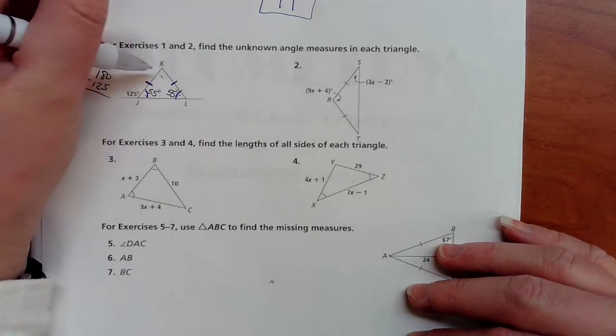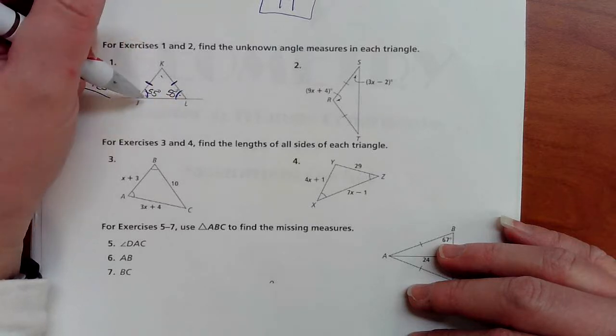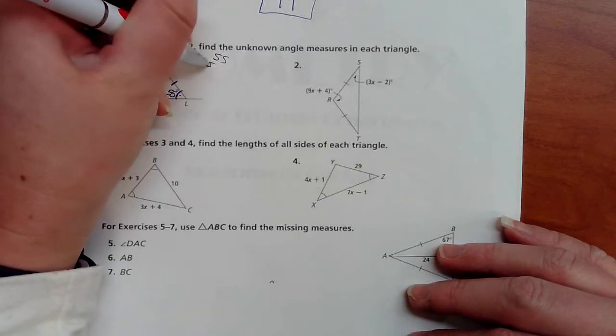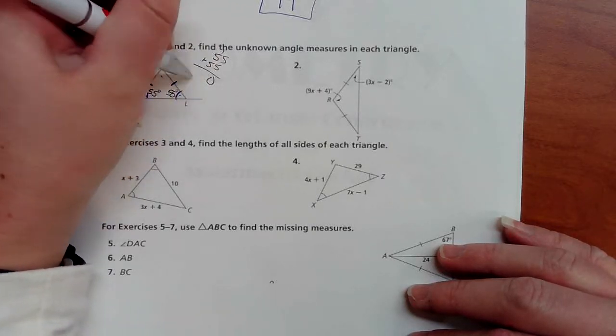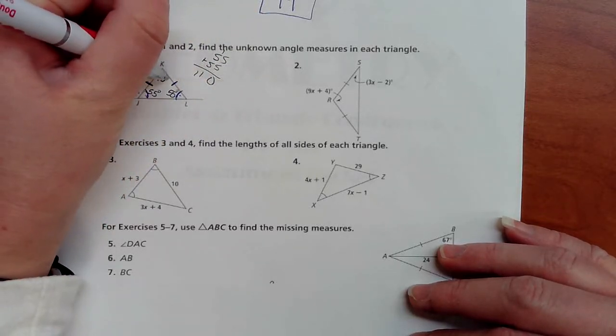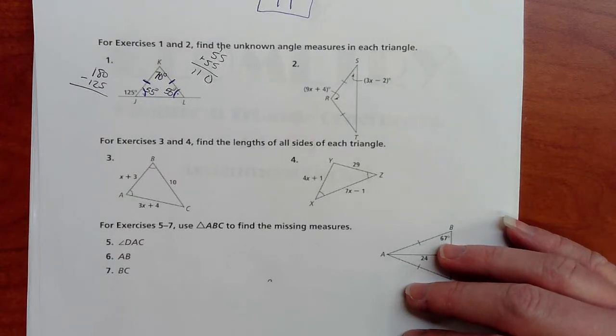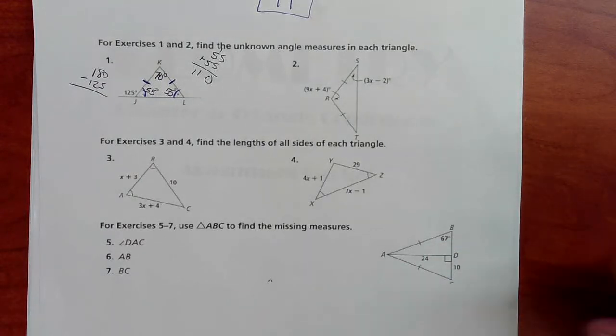Then to figure out angle K, your vertex, you have 2 out of the 3. So you're going to add them together. So 55 plus 55. And then subtract that from 180. And you find that that angle is 70 degrees. I know I did that kind of fast, so you might need to rewind that.